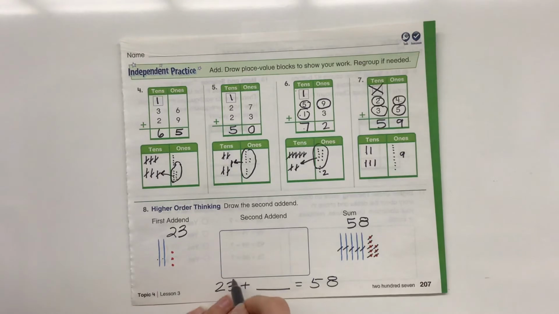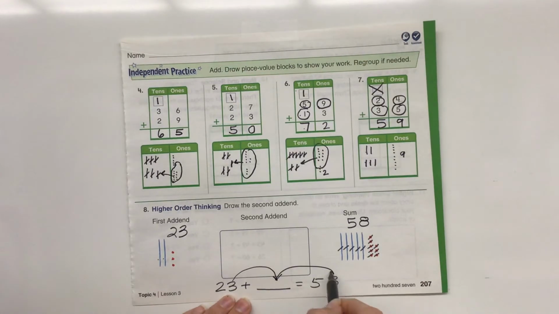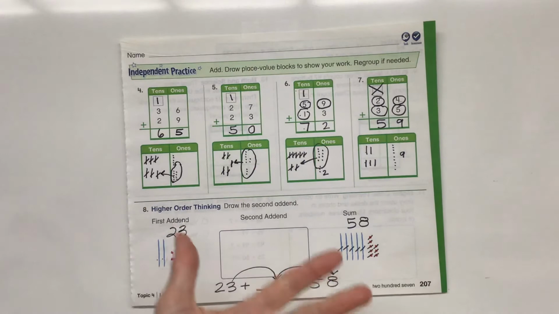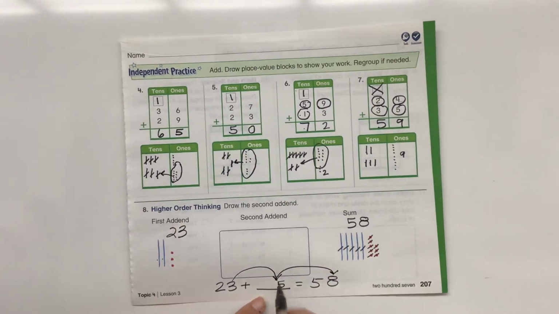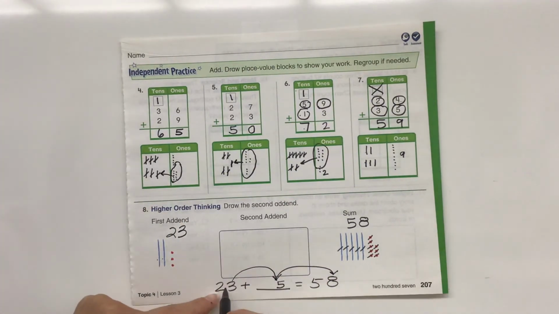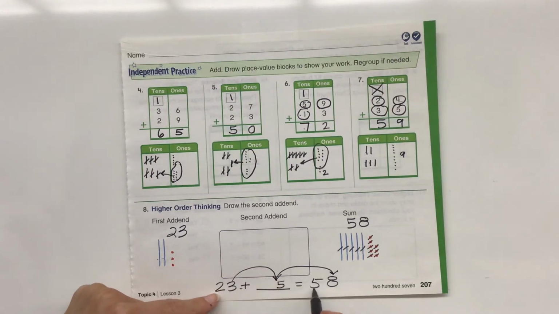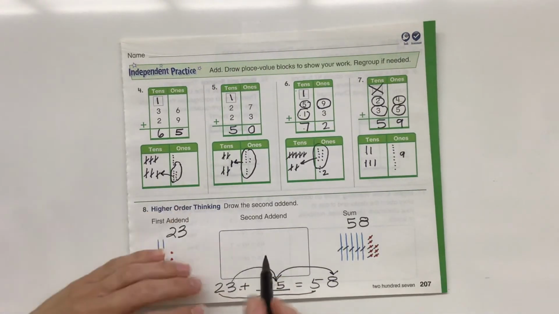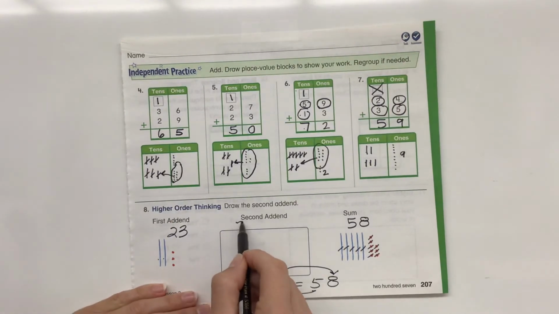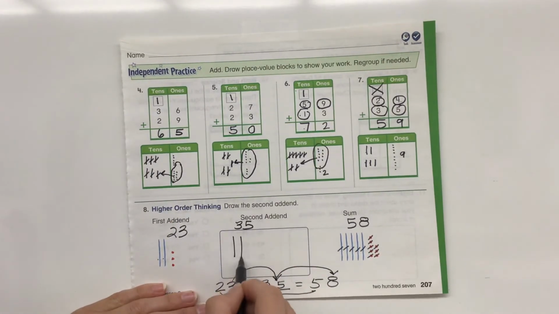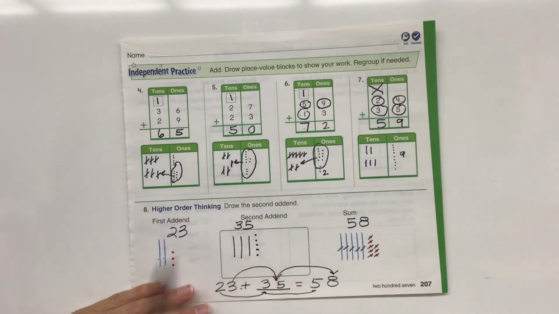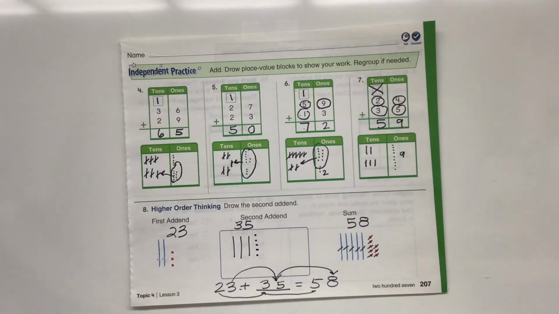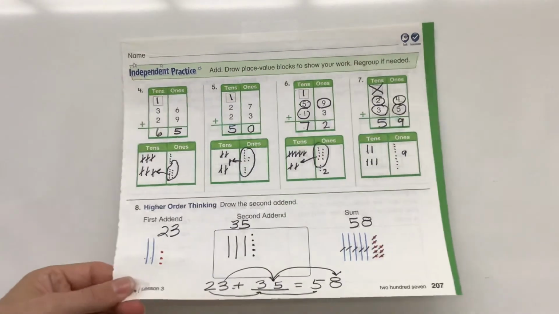So let's add our ones first. 3 plus what will give us 8? 3, 4, 5, 6, 7, 8. So I know my ones place can be a 5. And then let's do our tens place. 2 plus what equals 5? 2, 3, 4, 5. 35. So our second addend is going to be 35, or 10, 20, 30, 1, 2, 3, 4, and 5. Excellent.